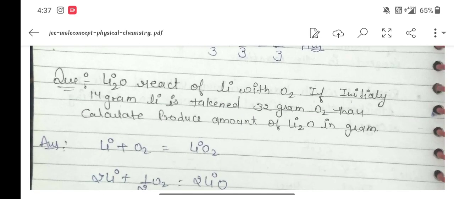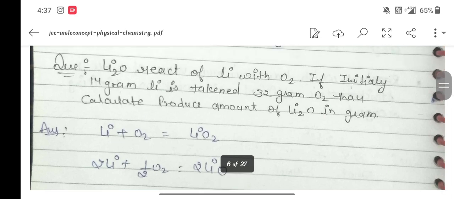And in the next question they have asked: Li reacts with O2 to form Li2O. If initially 14 gram Li and 32 gram O2 are taken, then we have to calculate the amount of Li2O produced, in grams. In grams, how much Li2O is produced, we have to calculate.